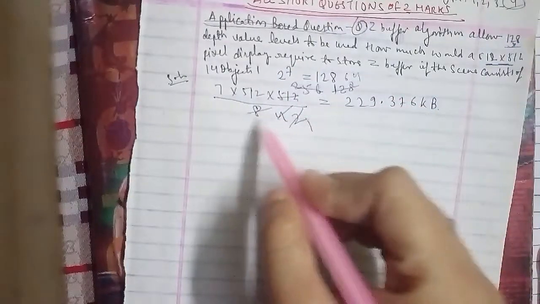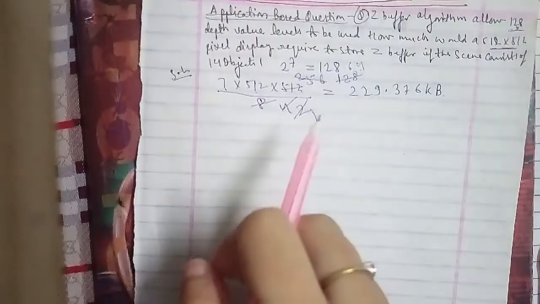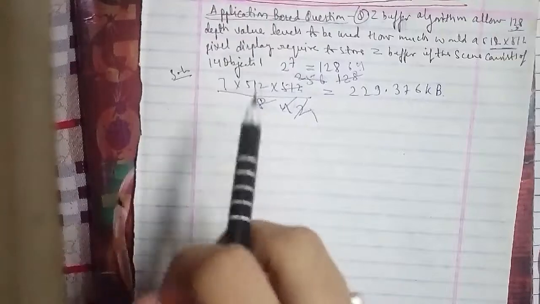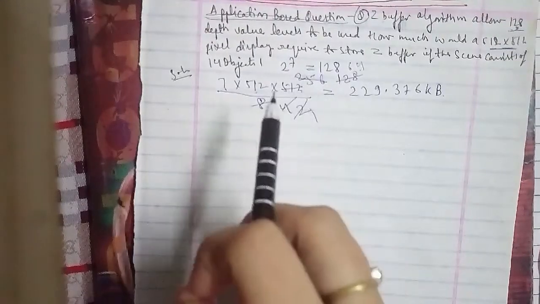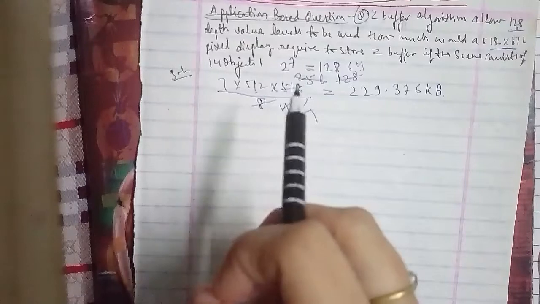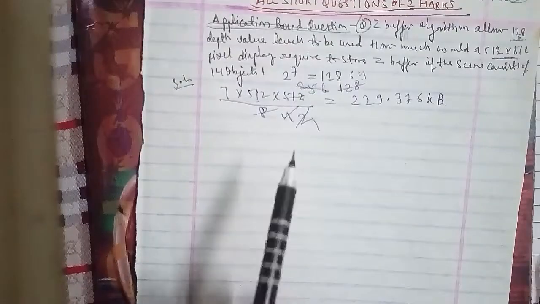Now another question has arisen, which we have to discuss: at surface P, if the surface normal, light vector and sight vector are n equals j, l equals minus i plus 2j minus k, and s equals i plus 1.5j plus 0.5k, find the value of the reflected ray. We have to find out the value of the reflected ray. Let's go ahead with the question here.